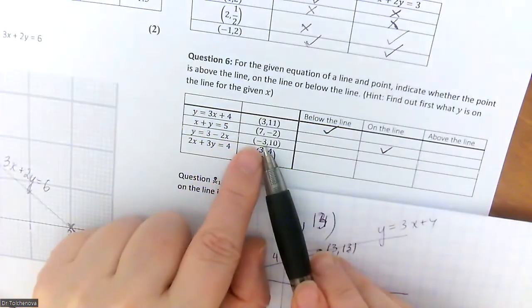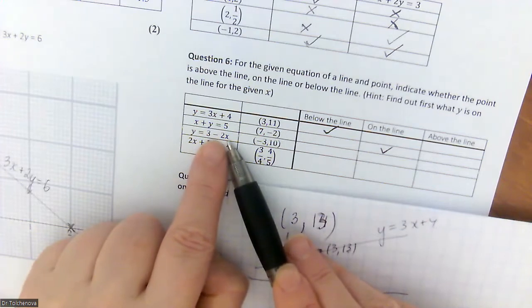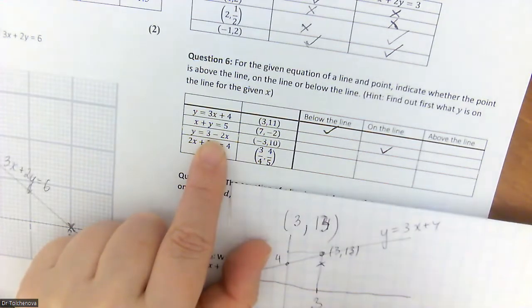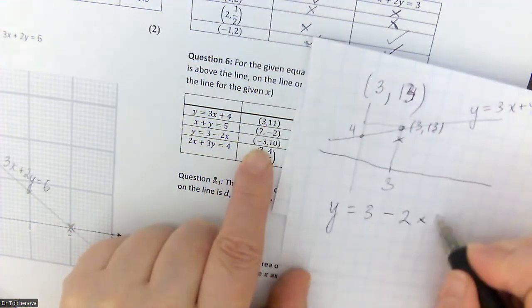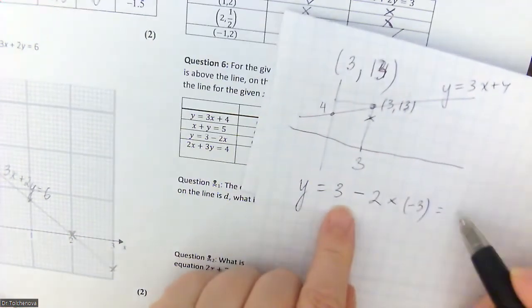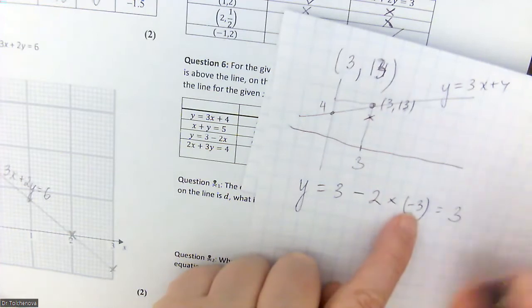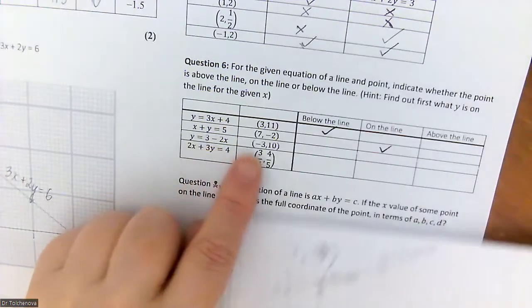The next point, x equals -3. y equals 3 minus 2x, and instead of x, I will substitute negative 3. So what is the y then? Negative 2 times negative 3 will be positive 6, plus 3, so y will have to be 9.